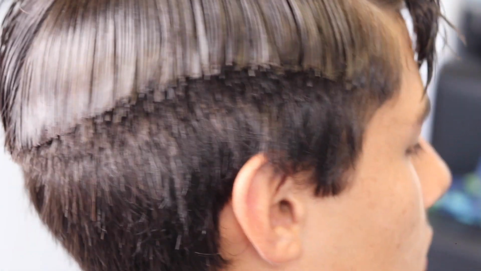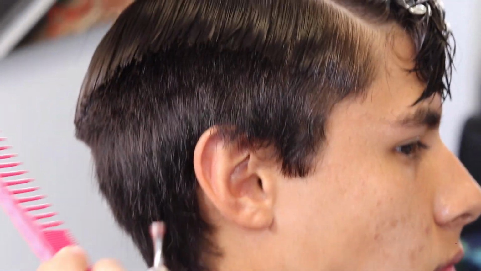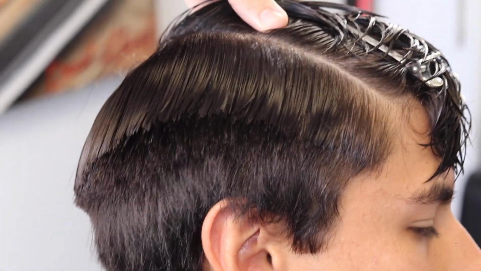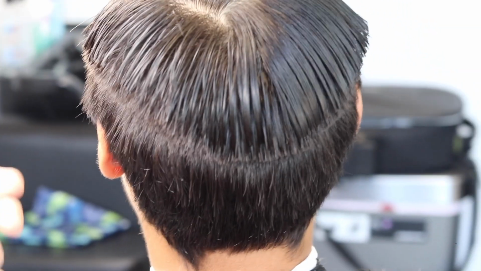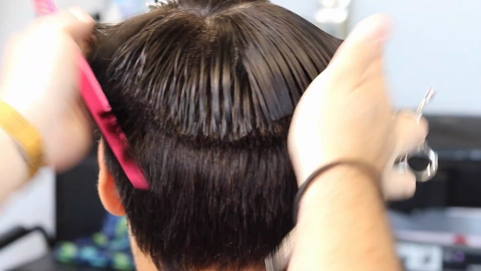till it's nice and consistent all the way through. You can see I've cut the same shape on this side. Fire. It's coming in already. You can see the shape of the haircut. And if you can see it, if he puts his head down, you can see it's already nice and square.